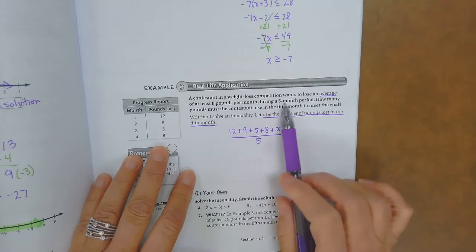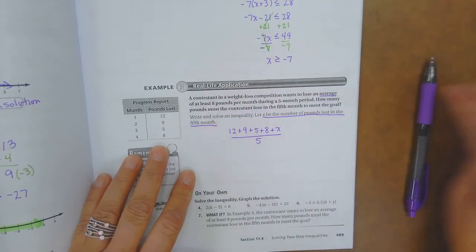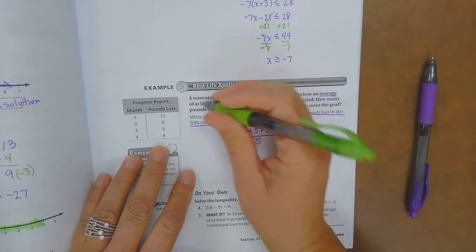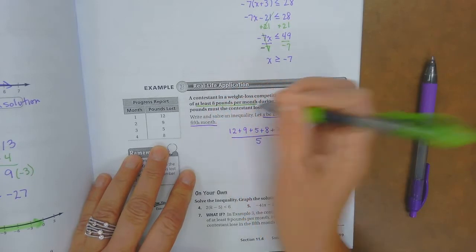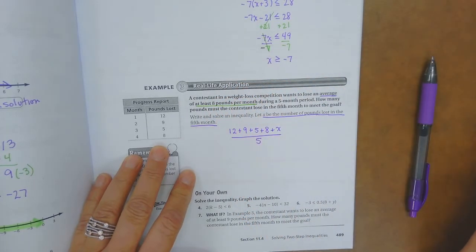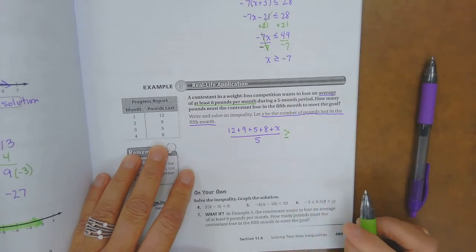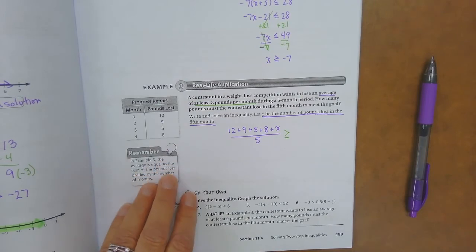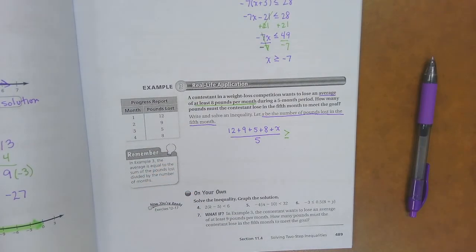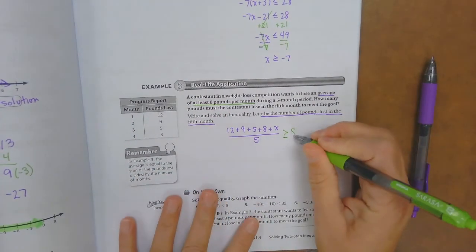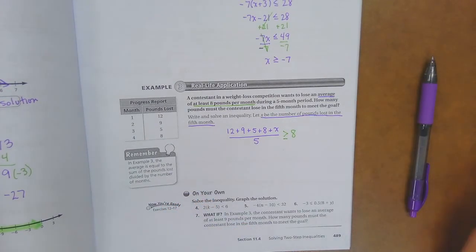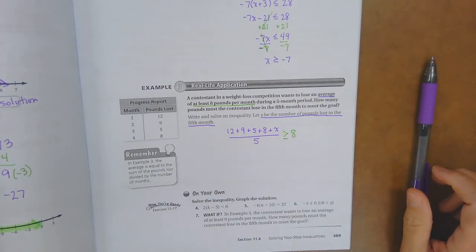And I also know that I want to lose an average of at least 8 pounds per month. So at least means the least it could be. All right, so that means it could be greater than, or it could be equal to, and it said 8 pounds, so we're going to make that 8 pounds. So that's what we would start off with.